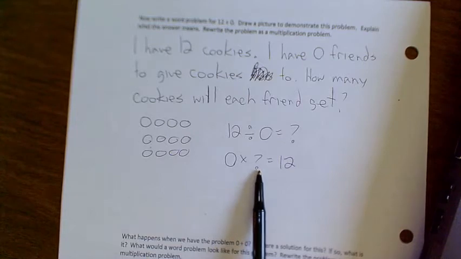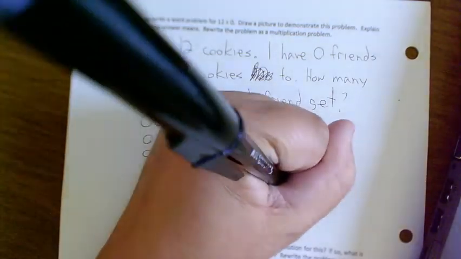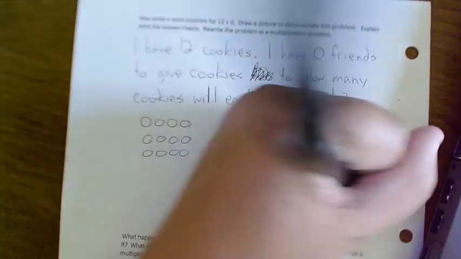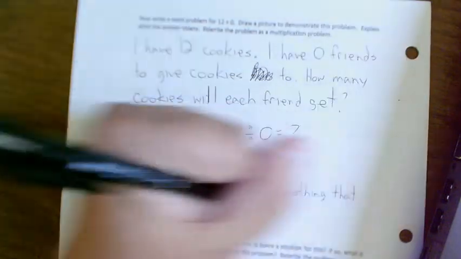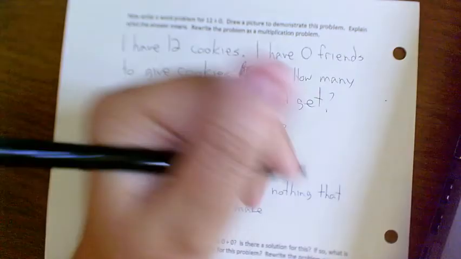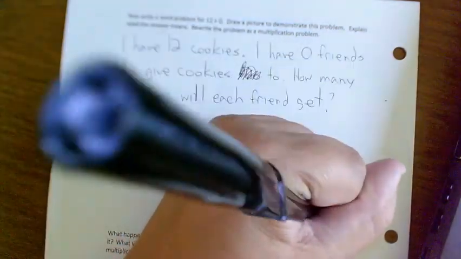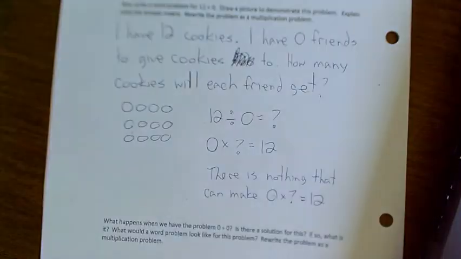Well, nothing. That's impossible. So there is nothing that can make 0 times, I'm just going to restate this, equal 12. Okay, so nothing can go in that blank.